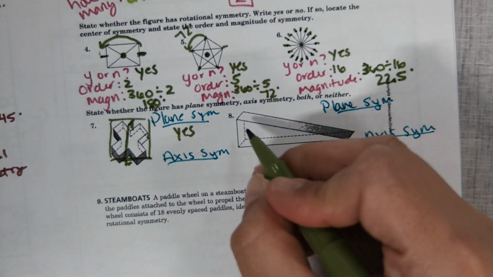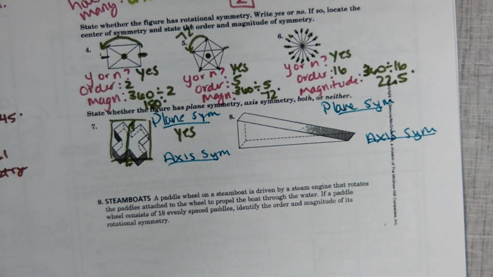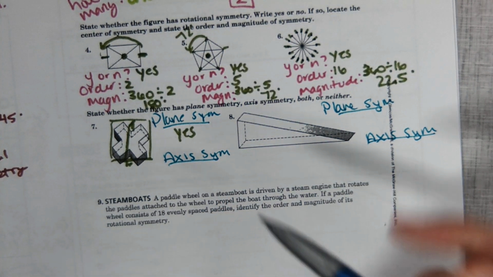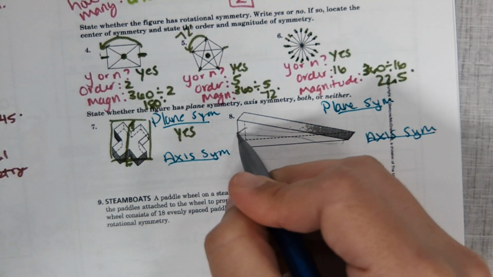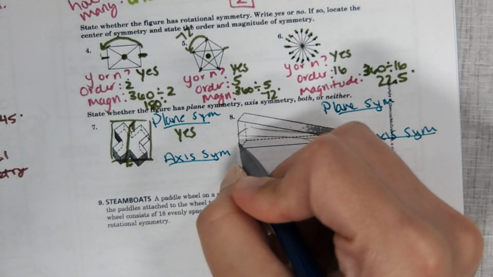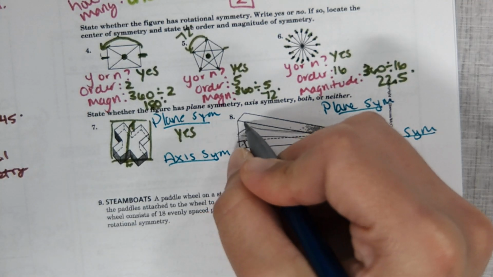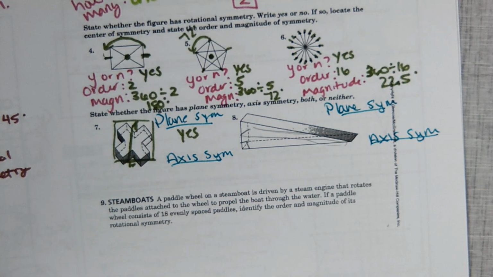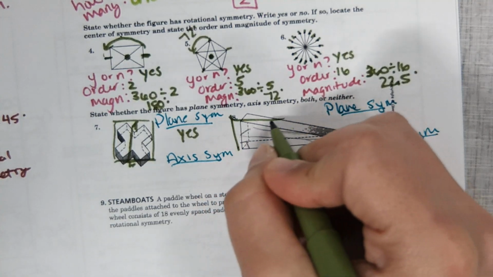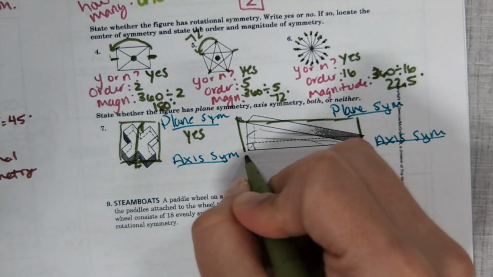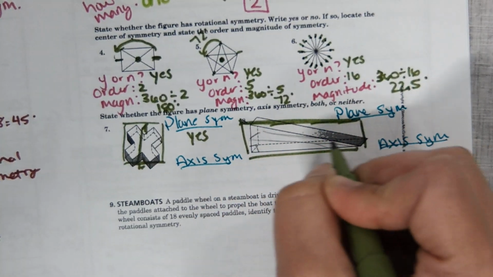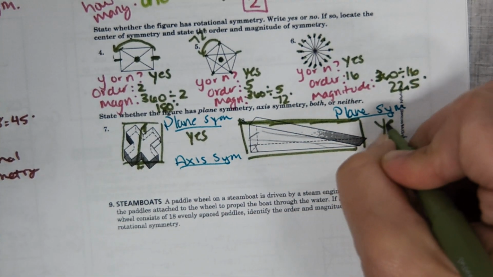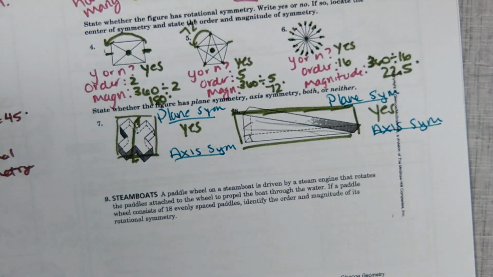For number 8 with plane symmetry, the first way I thought we would do this is like this way, which seemed logical to me. However, when you slice it this way, this is a 90-degree angle, this is not, so it's not the same on both sides. So the way you can slice to get plane symmetry is actually this way, and then it would be the same on both sides. So yes to plane symmetry. You can slice it vertically like that.